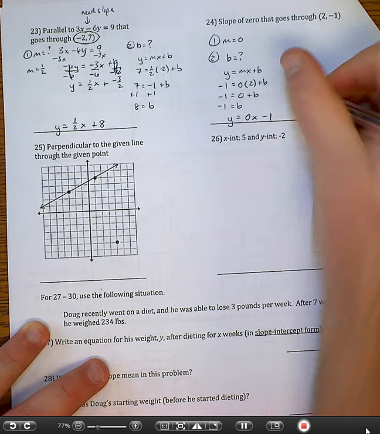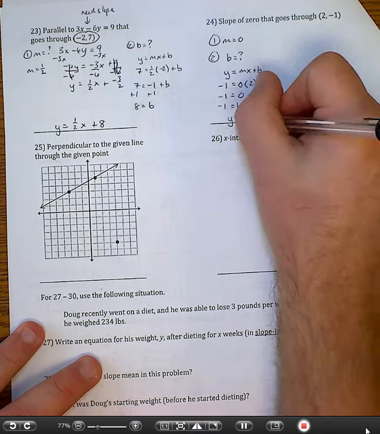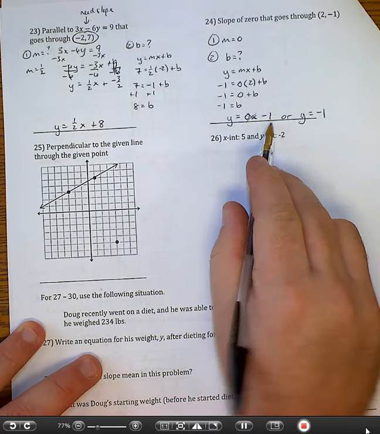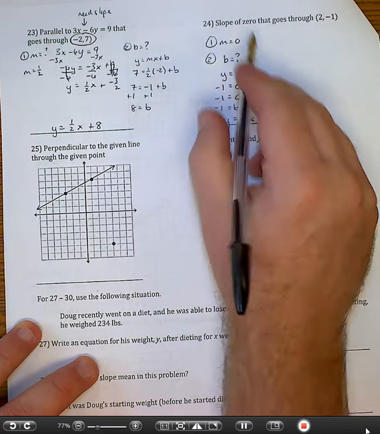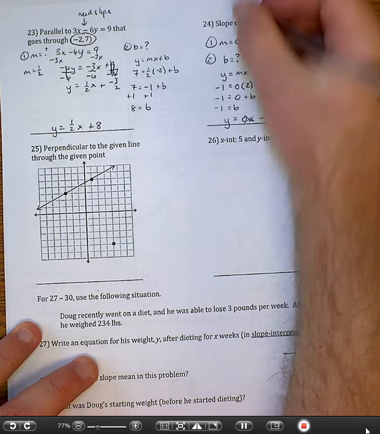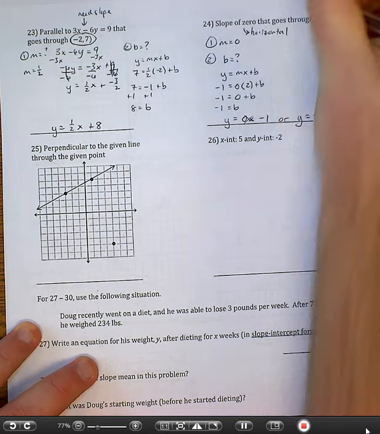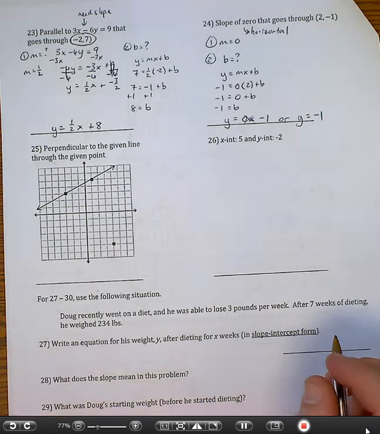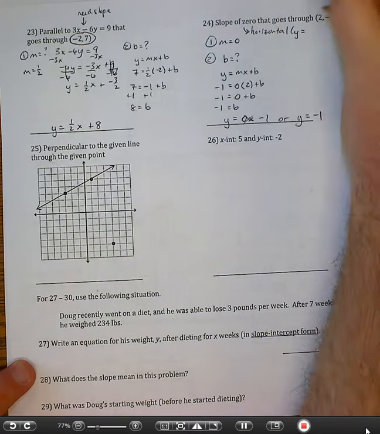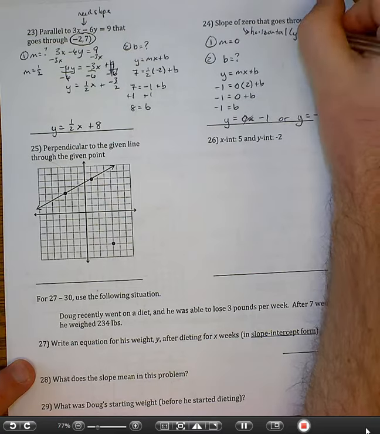So 0x minus 1. Now there's another way of writing that. 0x, we don't have to write that. So y equals negative 1. Now, if you would have known that slope of 0 is a horizontal line, right? You know it's a horizontal line. Okay, then you know that it's going to be y equals, and it's just going to be a number. And what does y equal in this point? Negative 1. There you go.